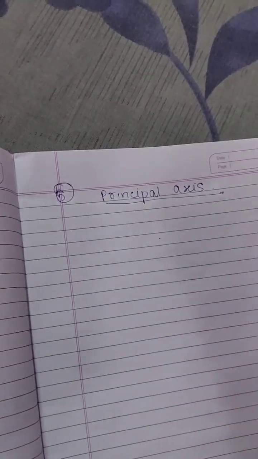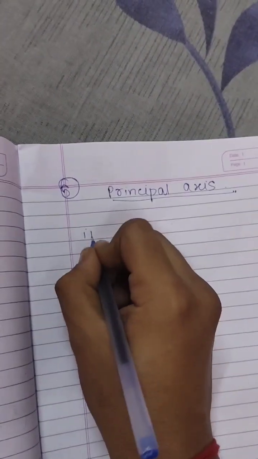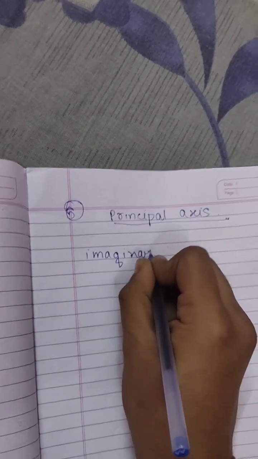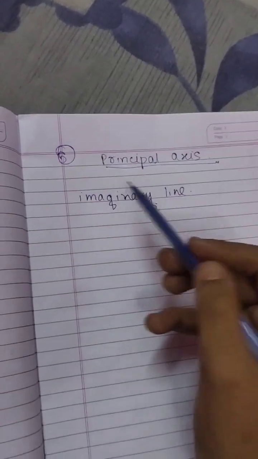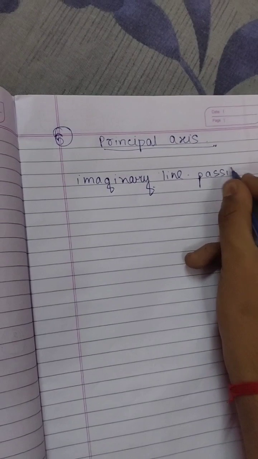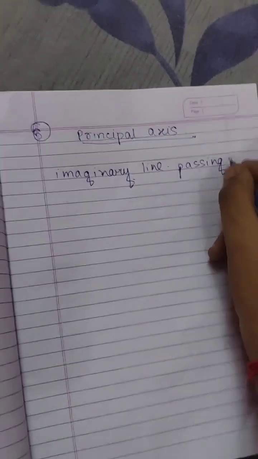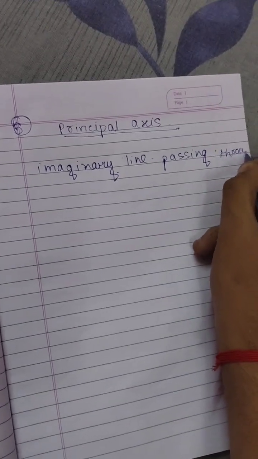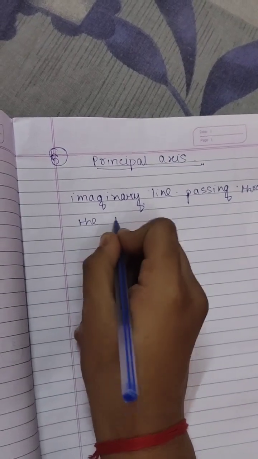The principal axis is an imaginary line passing through the center of curvature and the pole.